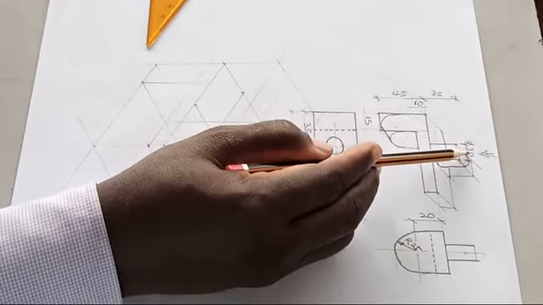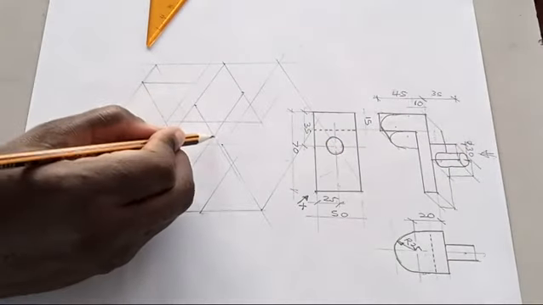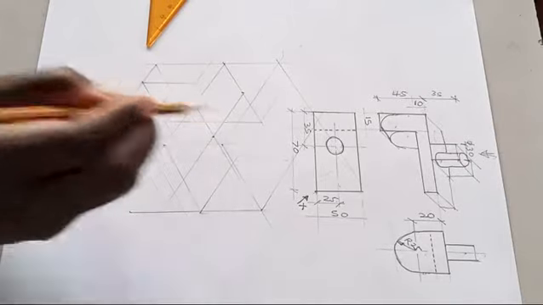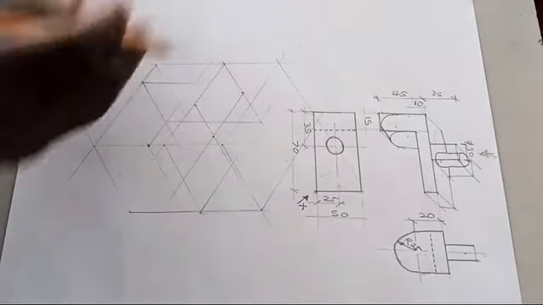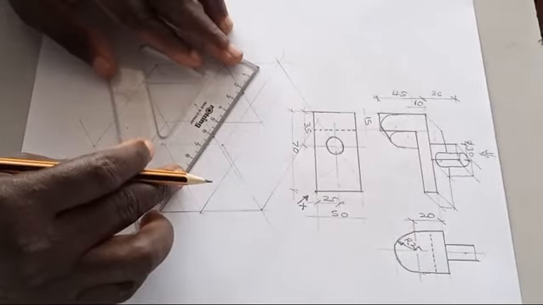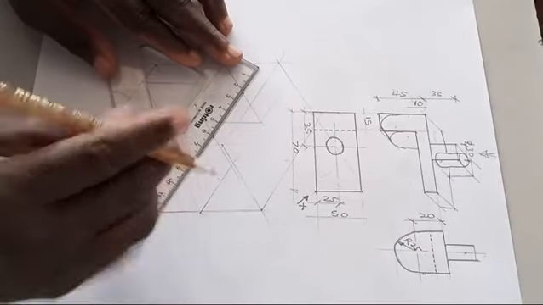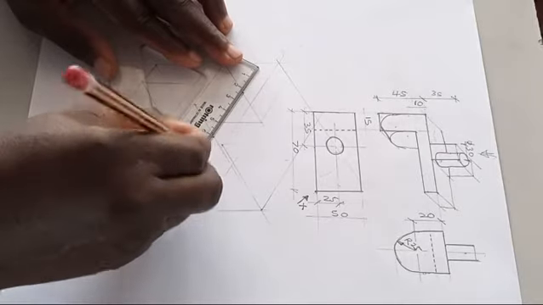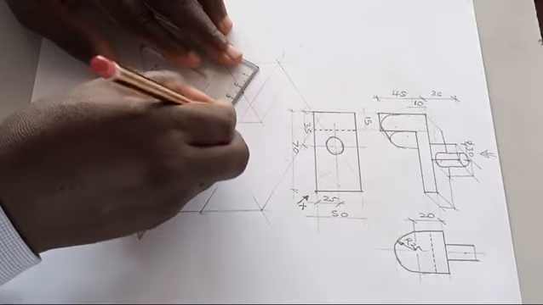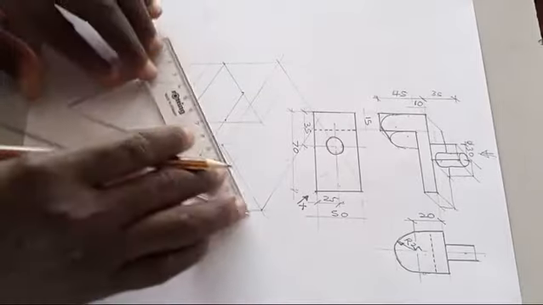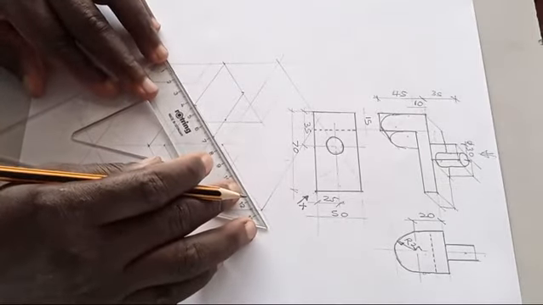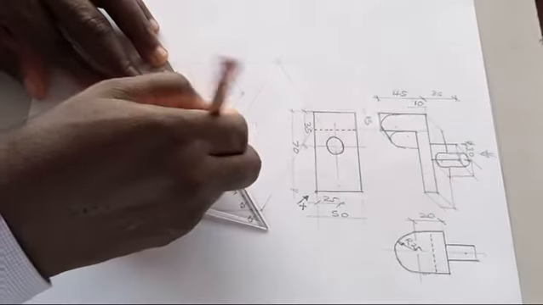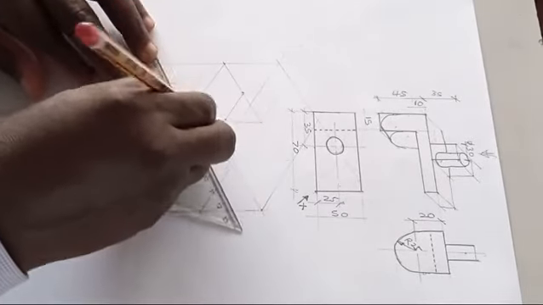The diameter of the cylinder is 30. So that means you measure 15 this way, 15 this way, 15 here, and 15 here. So that will give us the square we are looking for. This is 15. This is 15. Then come to this other one too. This is 15. And this is 15.